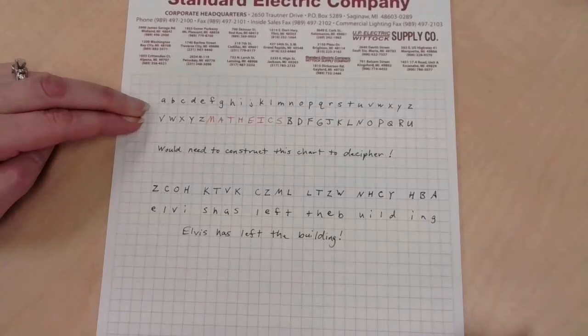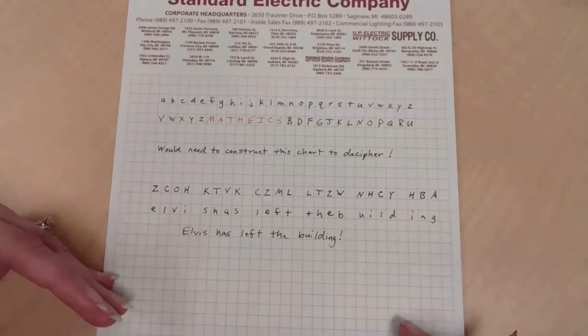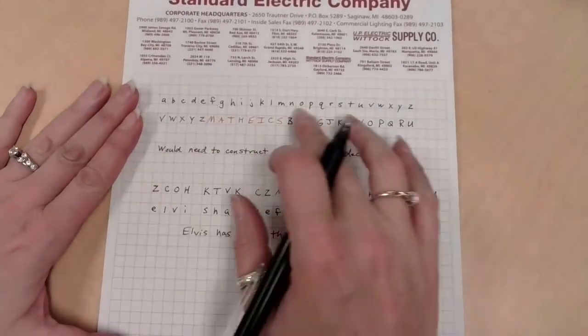So the biggest thing is getting this established. Deciphering this one would be just a gigantic pain in the backside. Yes, that's what we're going to go with. Putting it into code, not too bad, but this would be a not bad one if you wanted to try to keep something relatively secret. People would have a hard time figuring this out.